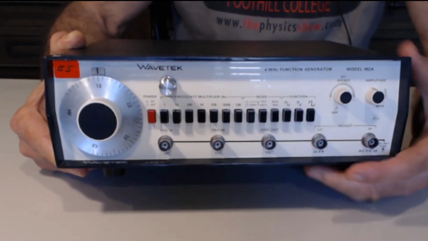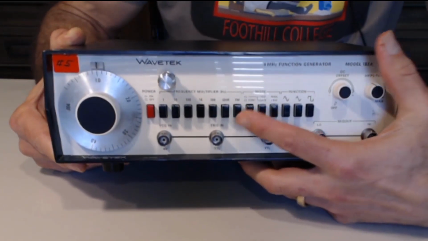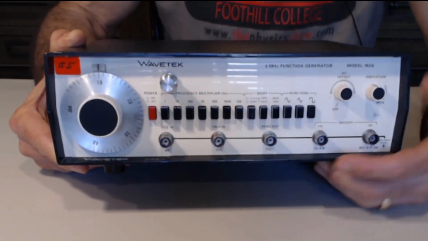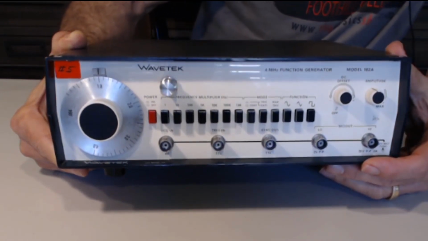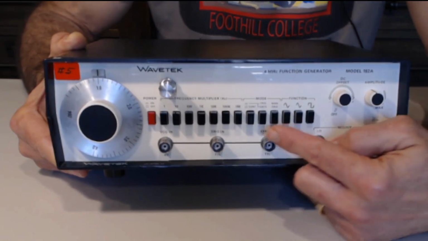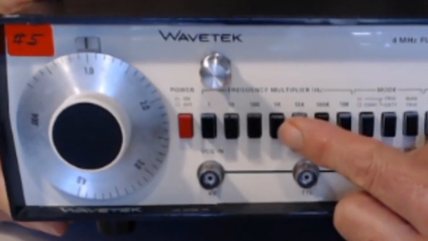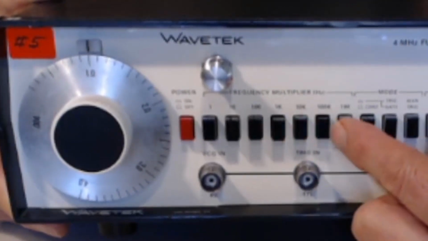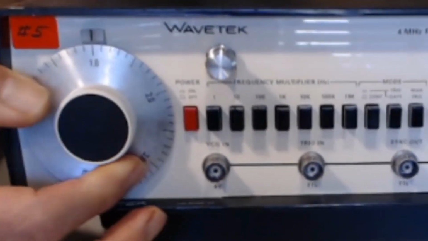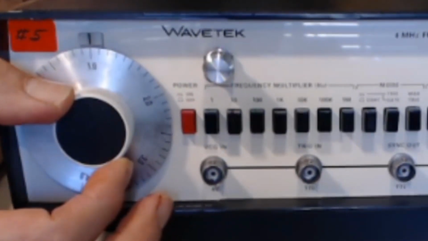How fast does that wave change? So you push one of those buttons. That's 100,000 hertz. But you can see those buttons are pretty far in between. 1,000, 10,000, 100,000 hertz. This wheel is the multiplier. So right now it's set to 1.